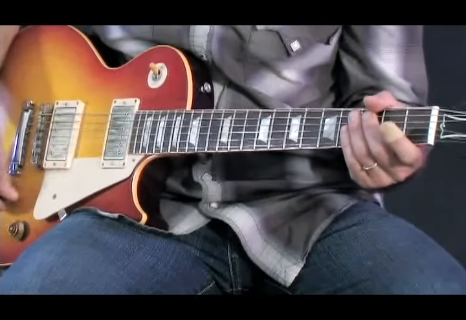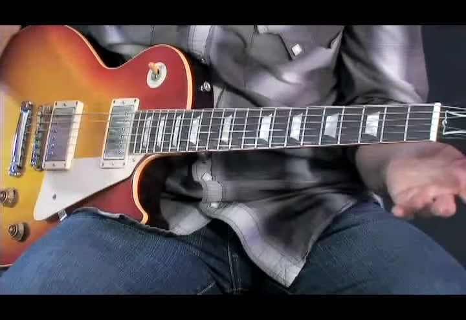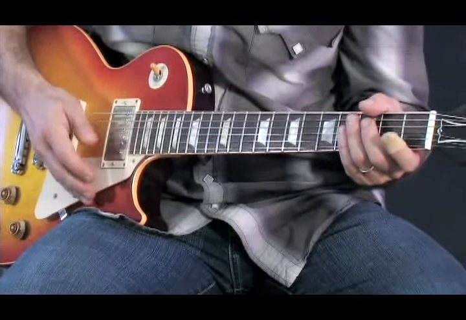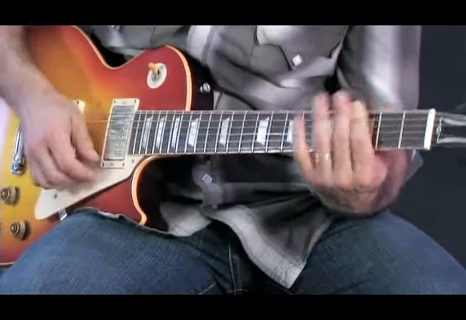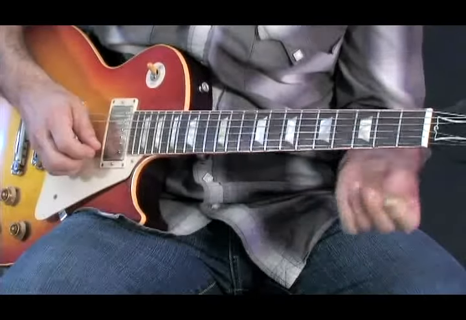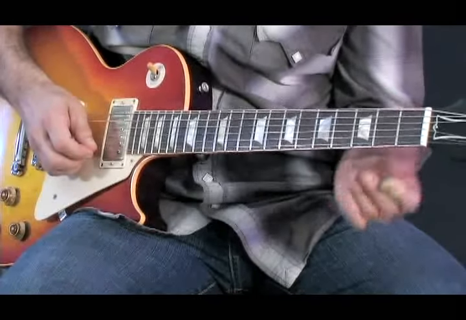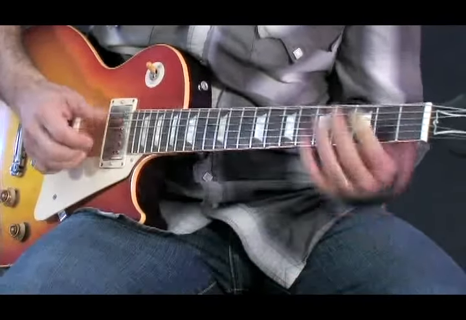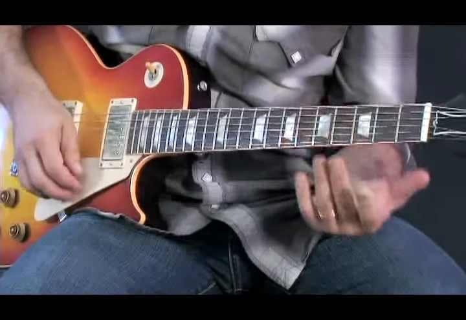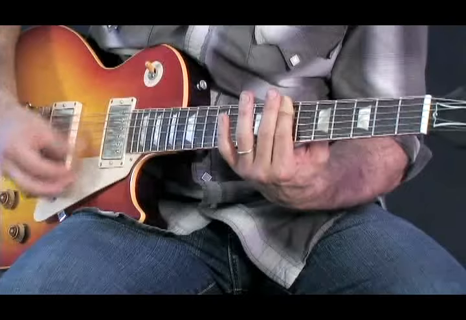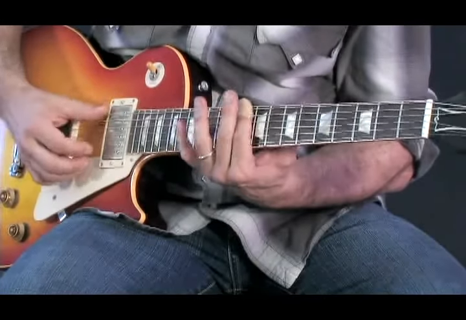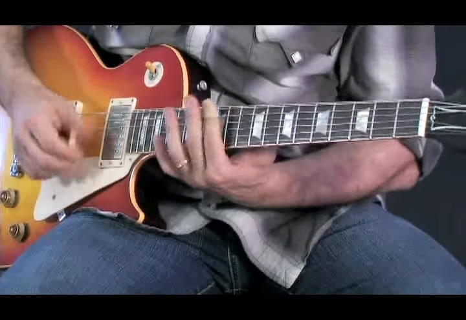You strum across all the strings, that's an E chord. If you were to bar across all the strings, whatever note is played on the low E or high E string, that's the name of the chord. So that would be a G chord, that's an A chord, that's a B chord, that's a D chord.